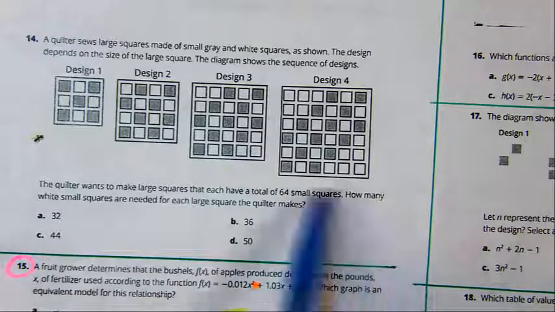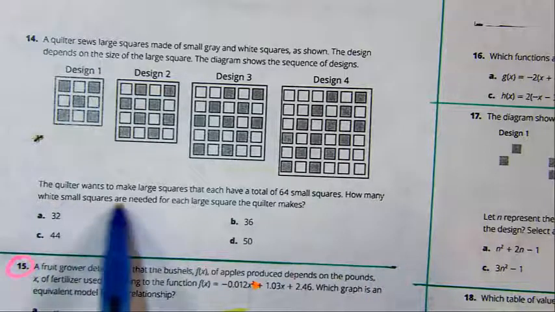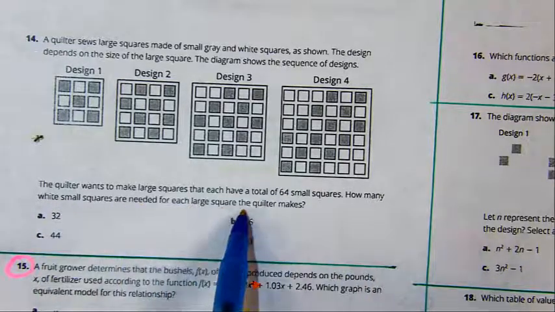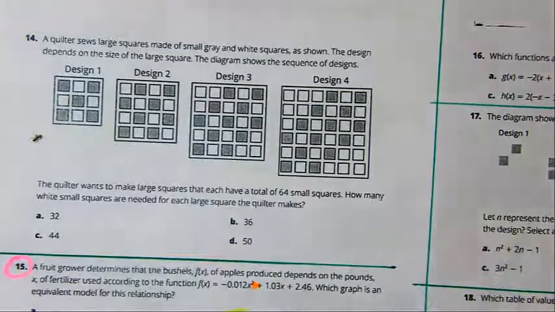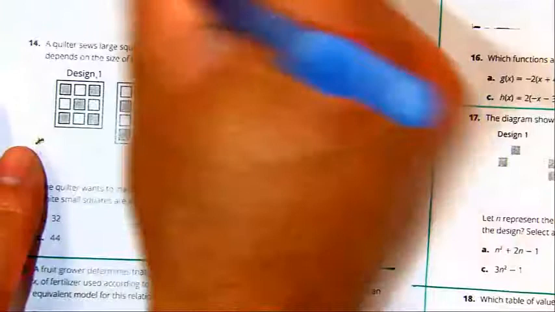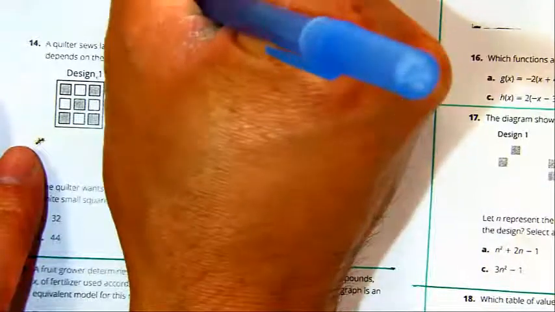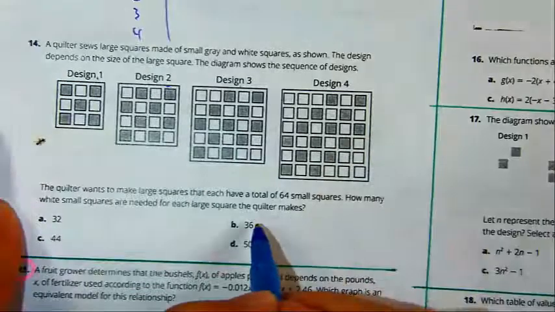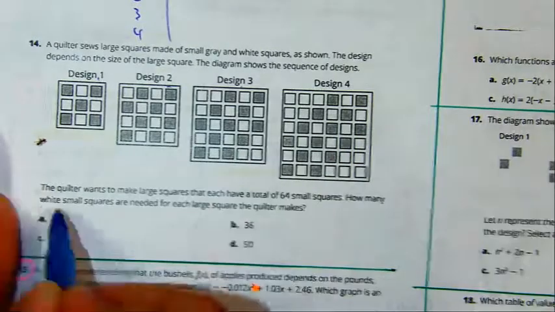How many white small squares are needed for each large square the quilter makes? So I see how they labeled a design number, 1, 2, 3, 4. And they want white squares.